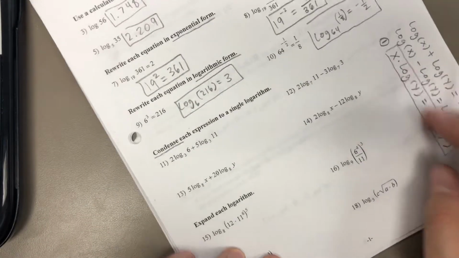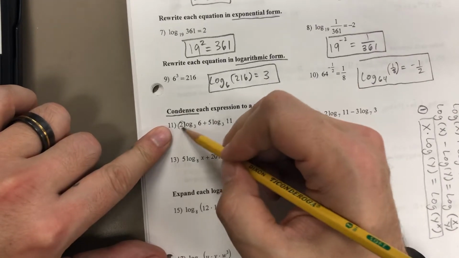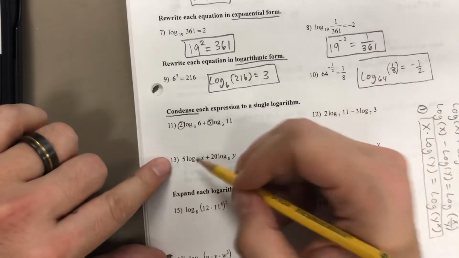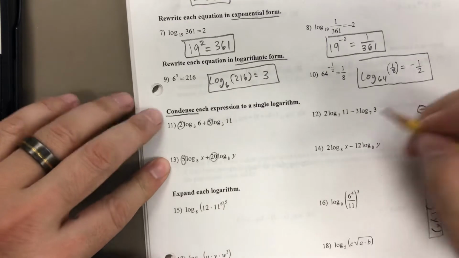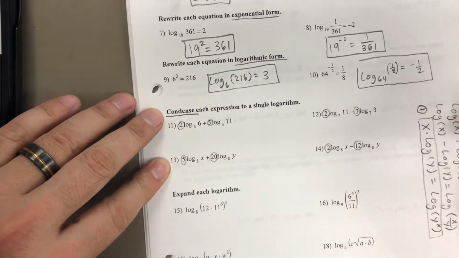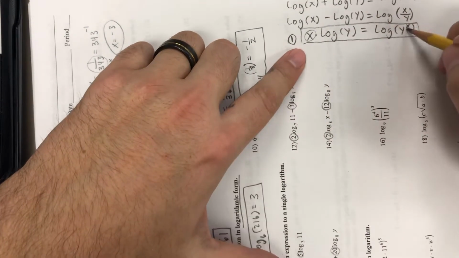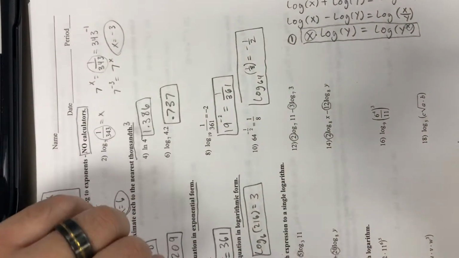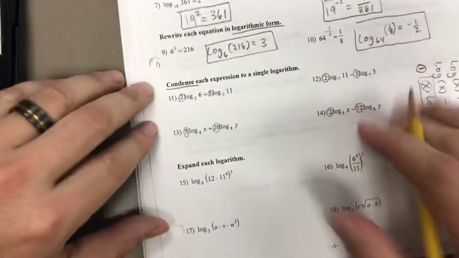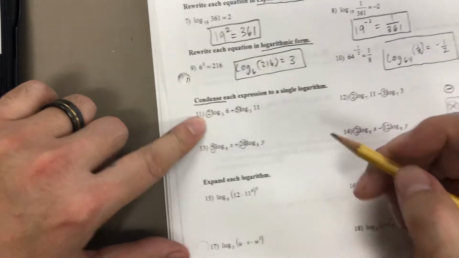So here's what the exponent rule says. If you have some number that's multiplying in front of your log, like 2 and 6 and 5, and 5 here and 20 here, and then 2 here, 3 here, 2 here, and 12 here, what happens is that those numbers that are out front just become the exponents inside the log. So what that means is that this number 2 that's multiplying out front becomes a power on the 6.